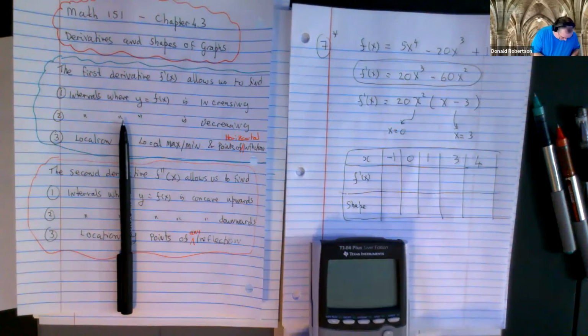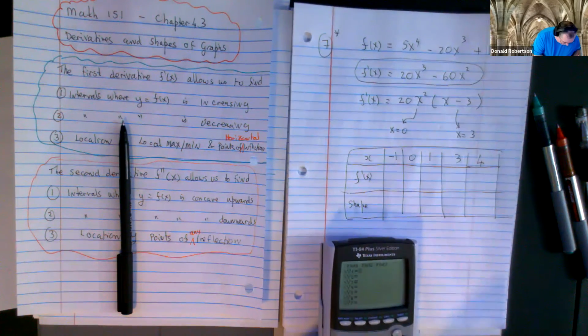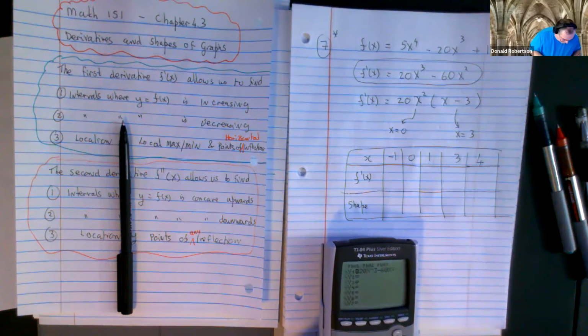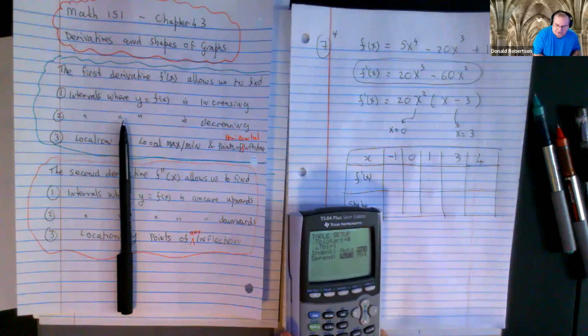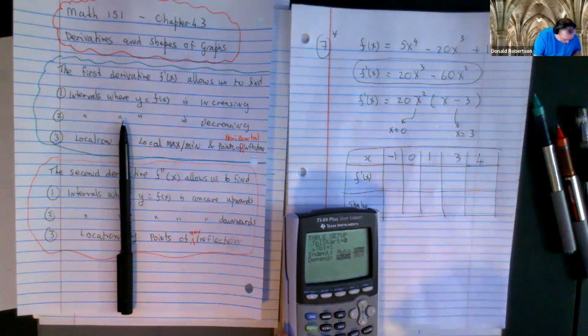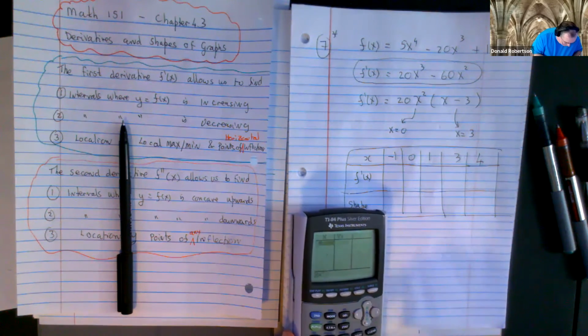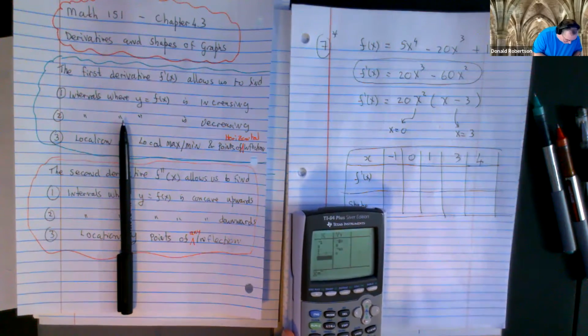So I go over here and where am I going? I'm losing the place here. Y equals, and I'm putting in 20x cubed, take away 60x squared. And then my table has been set up for about the last 2 or 3 weeks. But remember, just to make sure that's asked. And then in the table, delete all the other stuff and put in -1, 0, 1, 3, and 4.